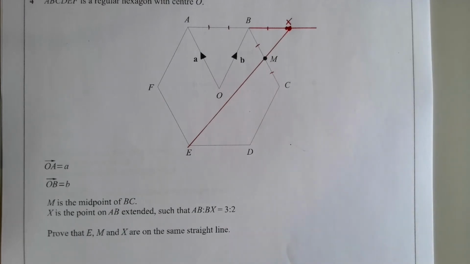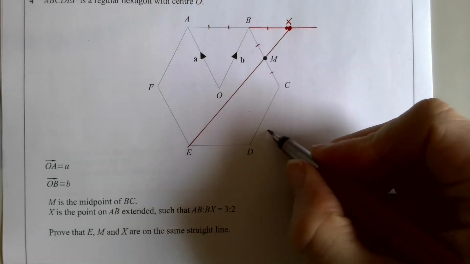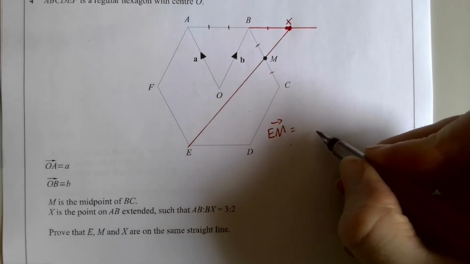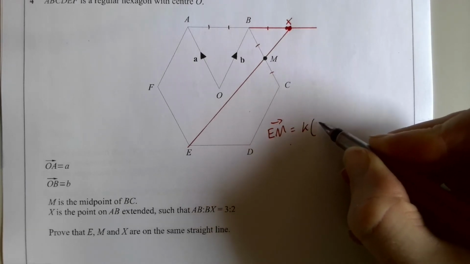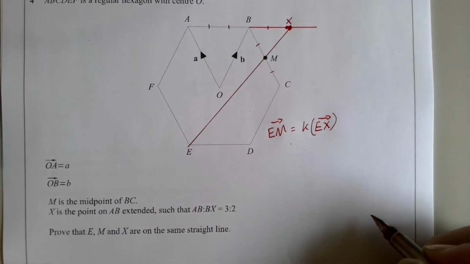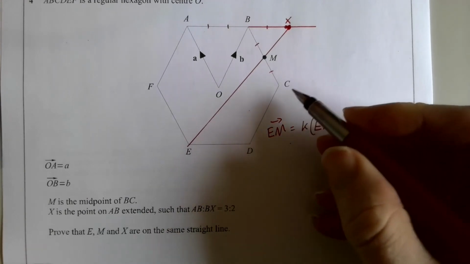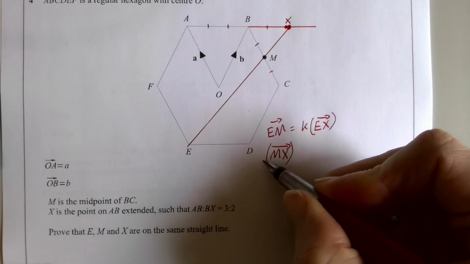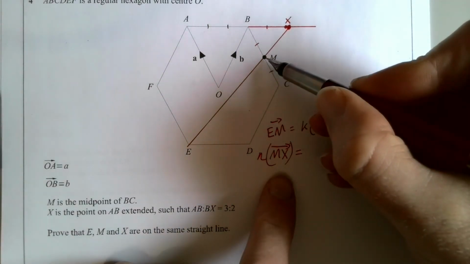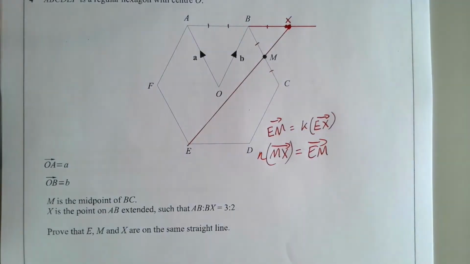So in order to do that, we need to be able to say what that means is that E to M is going to be, there will be something that we can multiply, call it K, because they did that before, didn't they? E to X by, there'll be a fraction of that will get us to there. And we could also say, what other one? From M to X multiplied by a different number, so maybe call that N, would be the same as E to M. So we just need to prove that any 2 of those 3 things are multiples of each other. And in order to do that, we need to just start having a go at seeing how can we define any of those vectors.